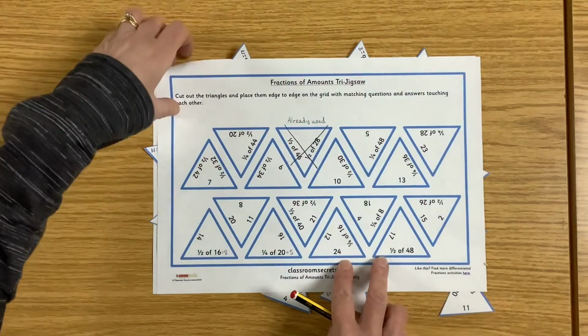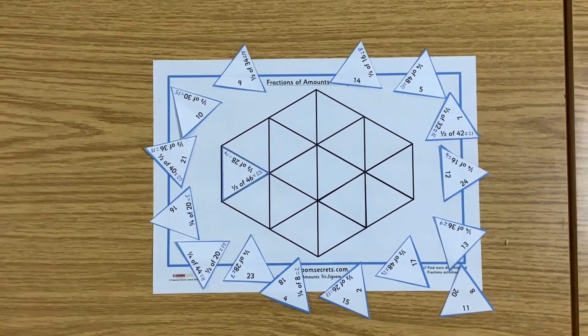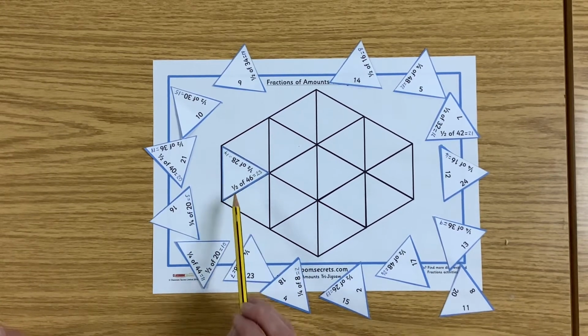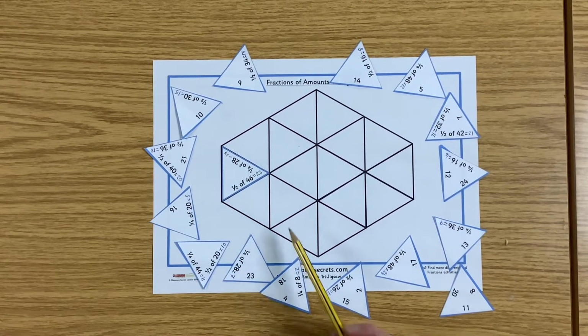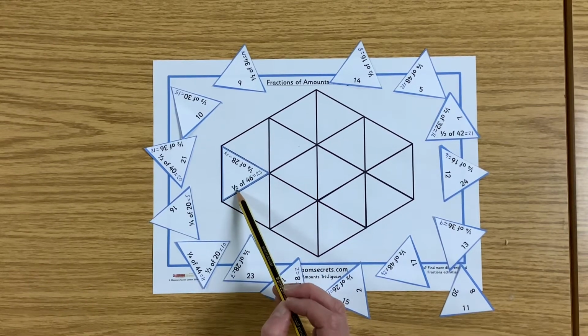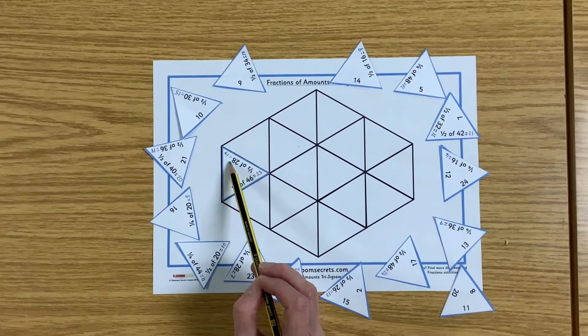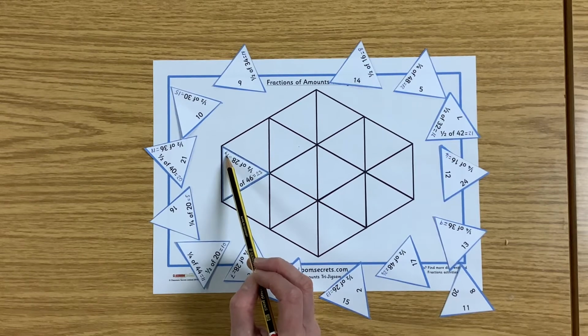Because what you're going to do, P6, once you've worked out the answers and you've cut out the triangles, you're going to take the grid that is there as part of your pack today, and you'll see that on your grid, I have already stuck down one triangle. So for the blue challenge, if you choose the blue level, I've stuck down 1/2 of 46. I've got my answer 23. I've got 1/2 of 28, and I've got my answer 14.